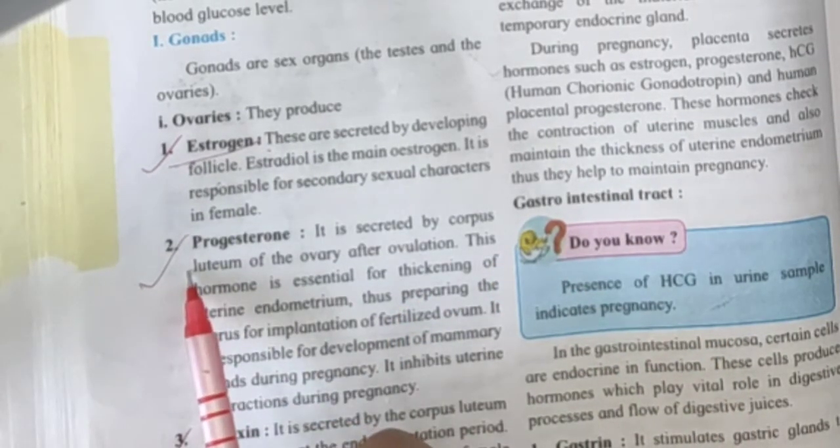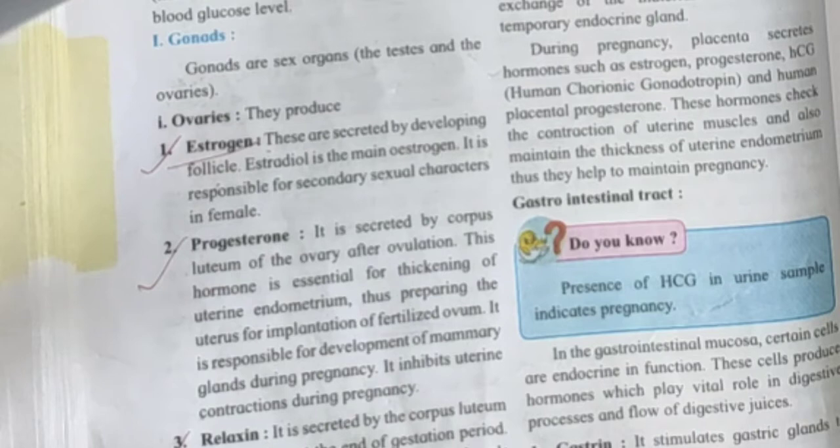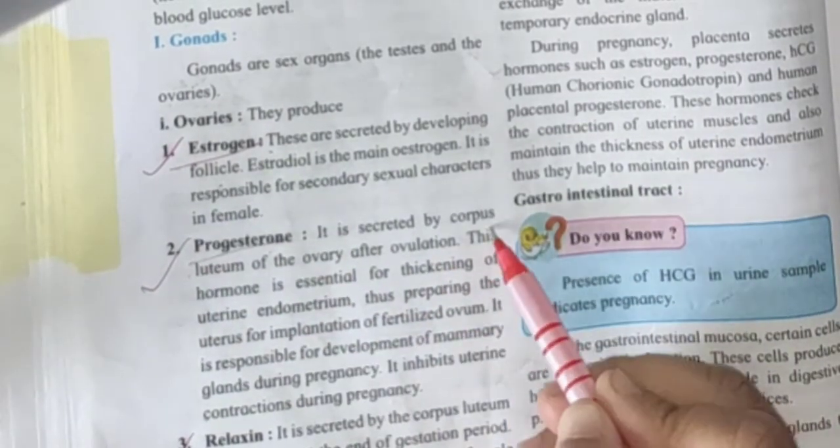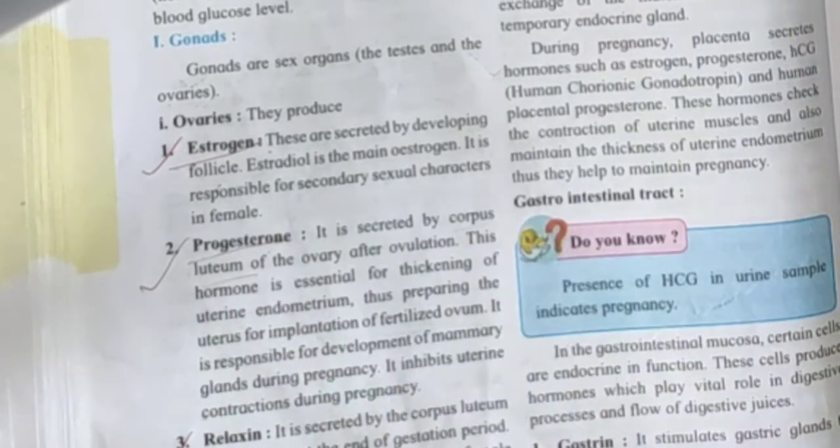Next is progesterone. And this progesterone is secreted by the corpus luteum.